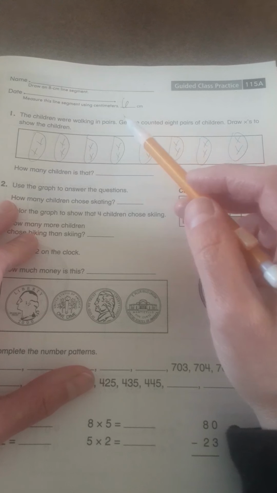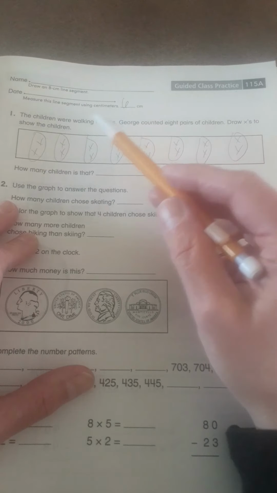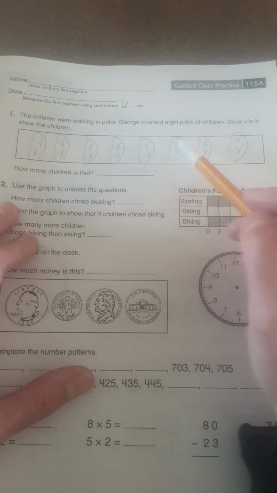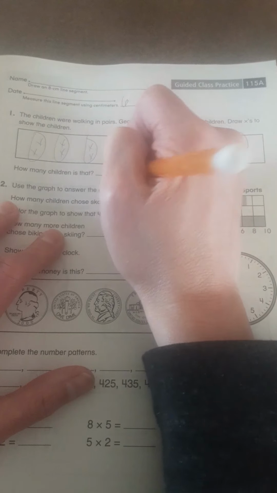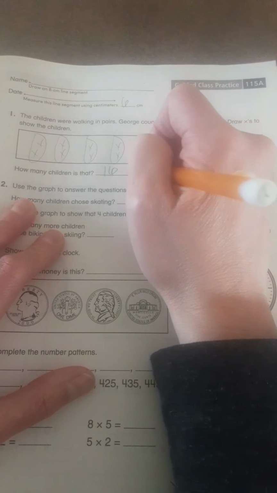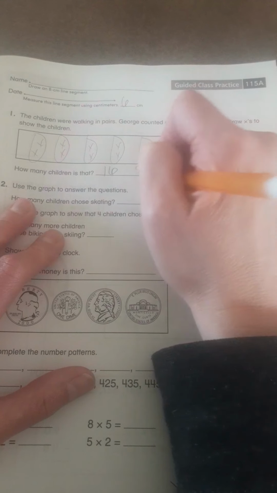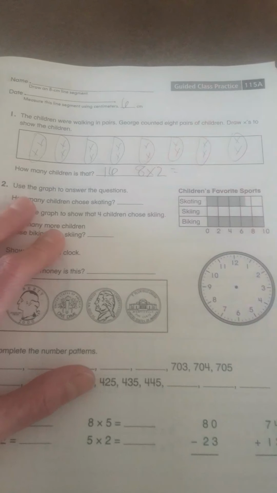So how many children is that? Well, if we count by 2s, I have 2, 4, 6, 8, 10, 12, 14, 16. So the multiplication problem you could have used for that one, 8 groups times 2 in each.